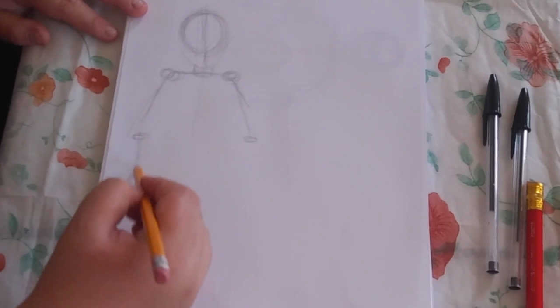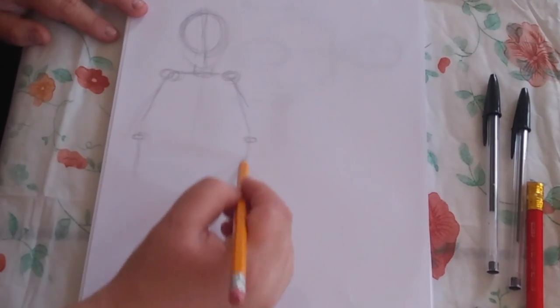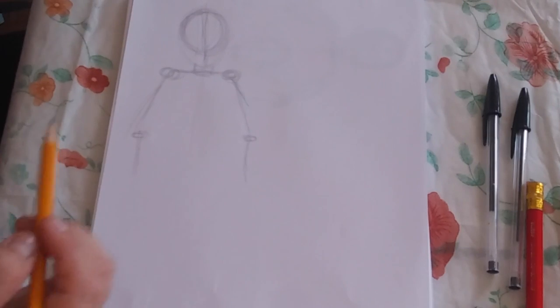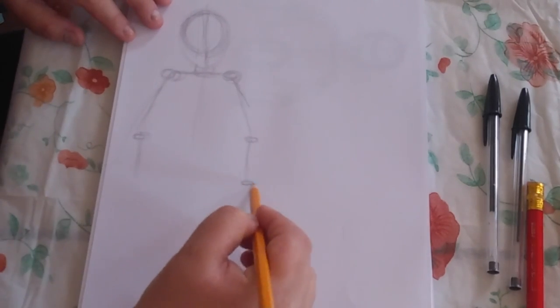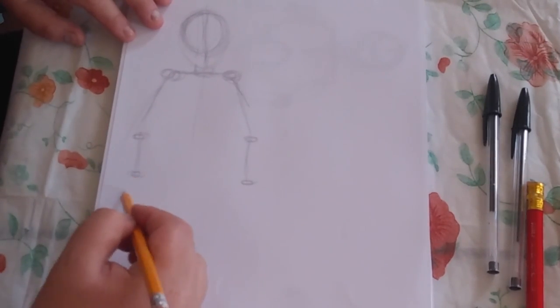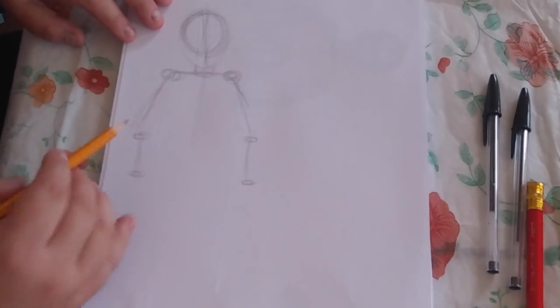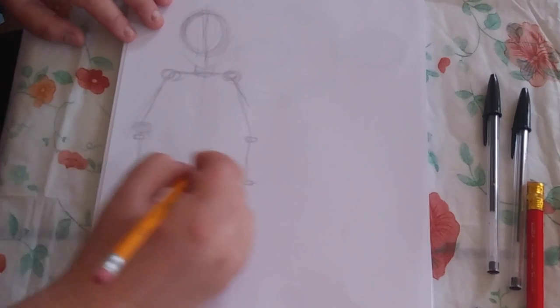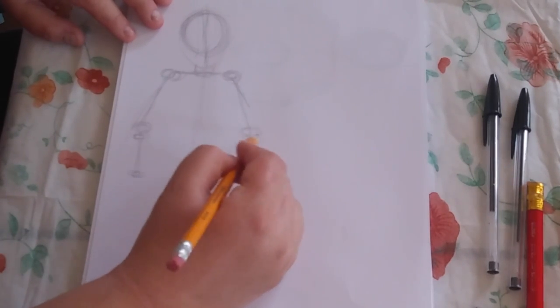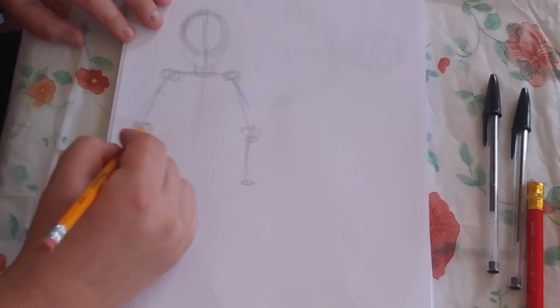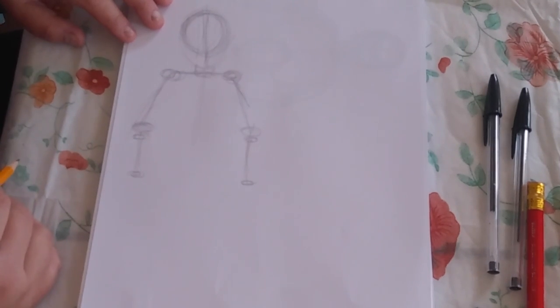And then I'm also going to create the smaller joints. And then pretty much we have the upper arms and lower arms. If you feel like there's a mistake, you can go over it, because that way this will be the joints. And that's pretty much it.